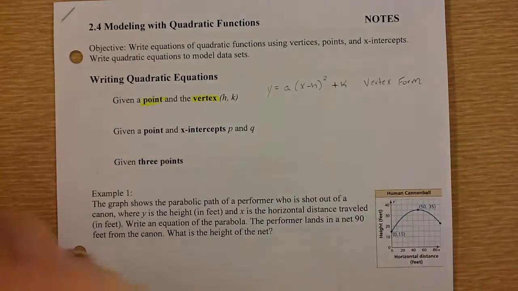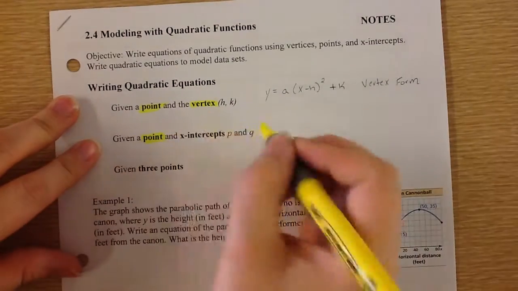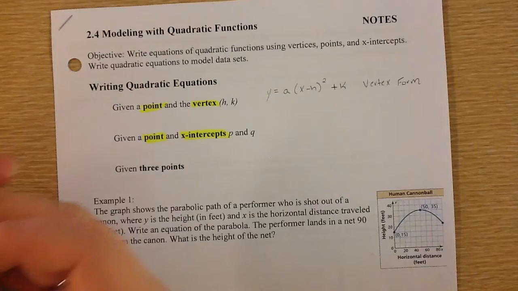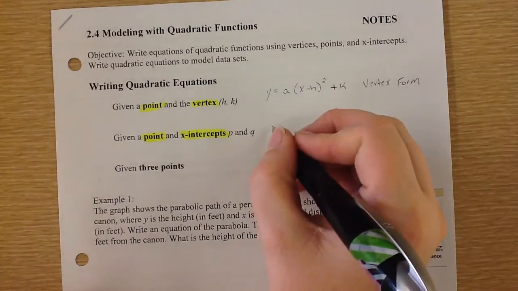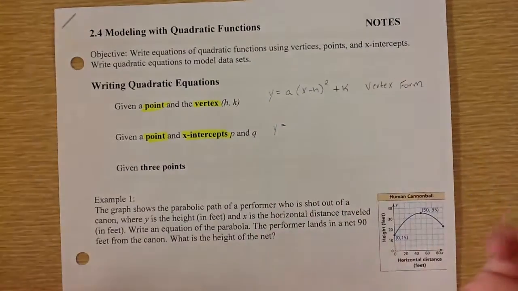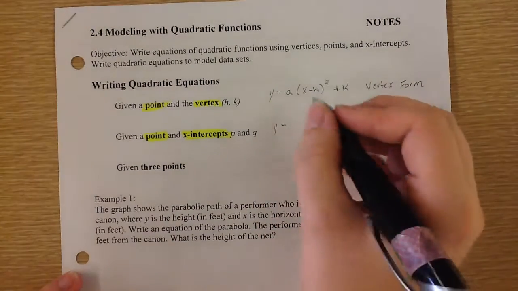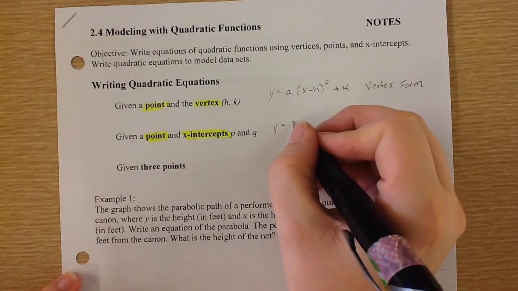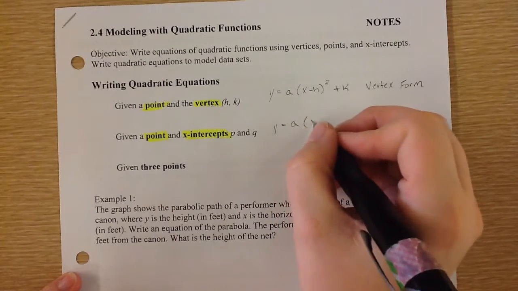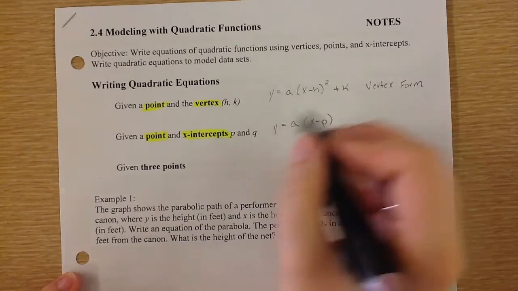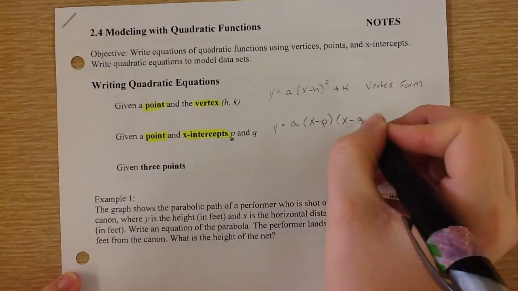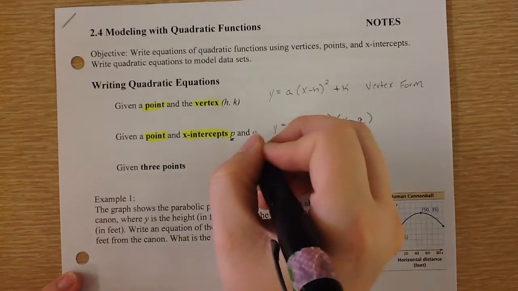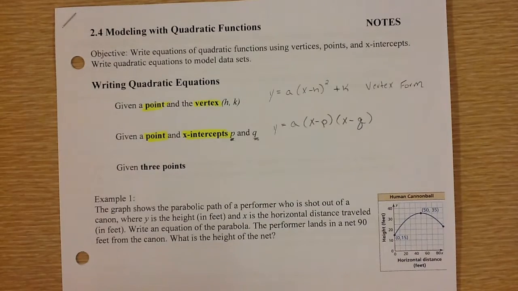Okay, if we know a point and the x-intercepts, this is where that intercept form is going to come in handy that we didn't do a whole lot with in the last sections. We're going to do some stuff with it this section. So we would take a, and then it would be (x minus p), where p is one of my intercepts, and (x minus q), where q is the other intercept.